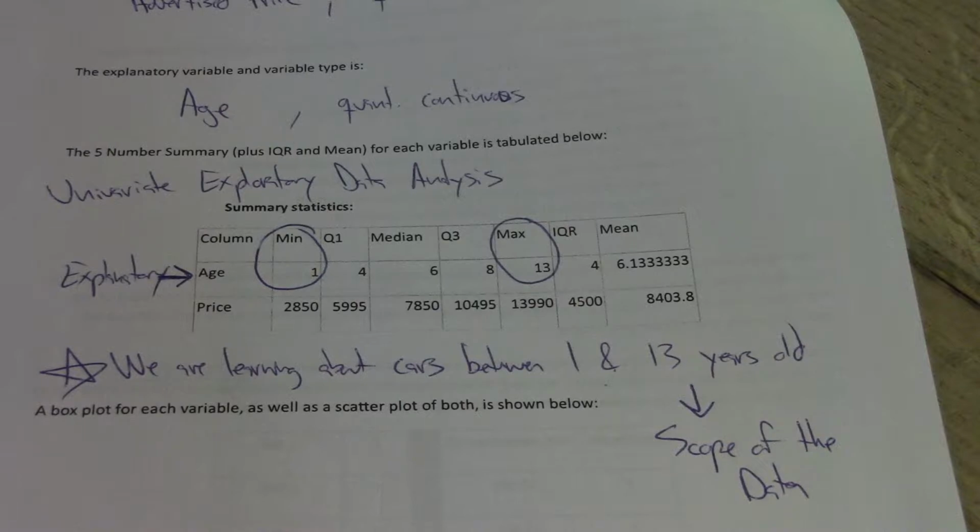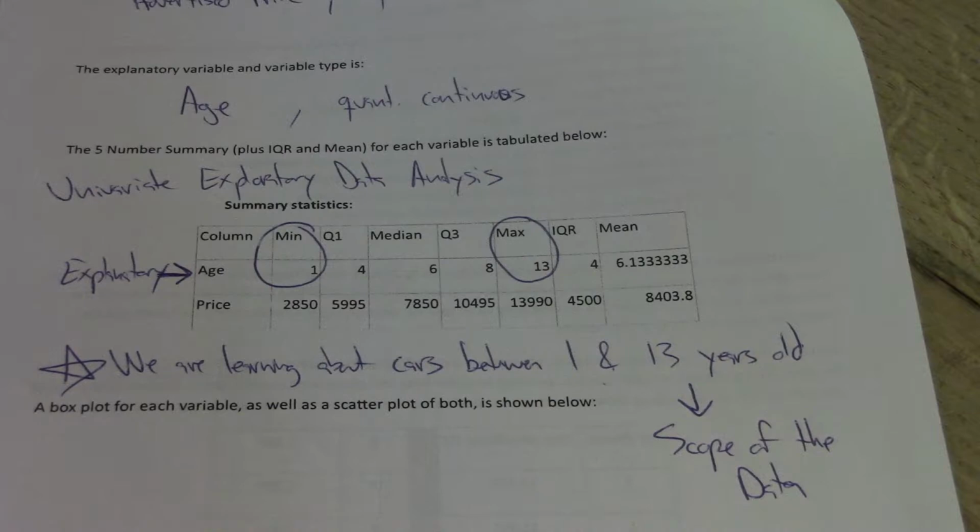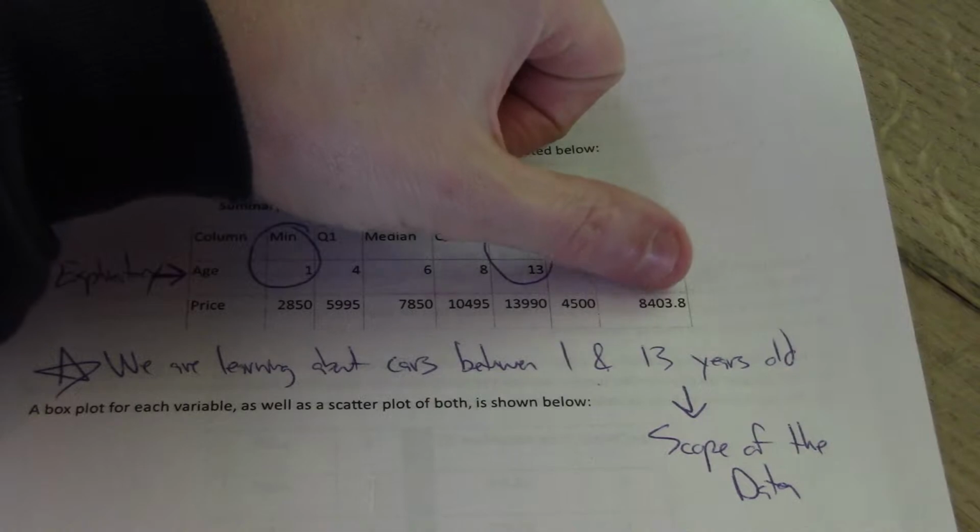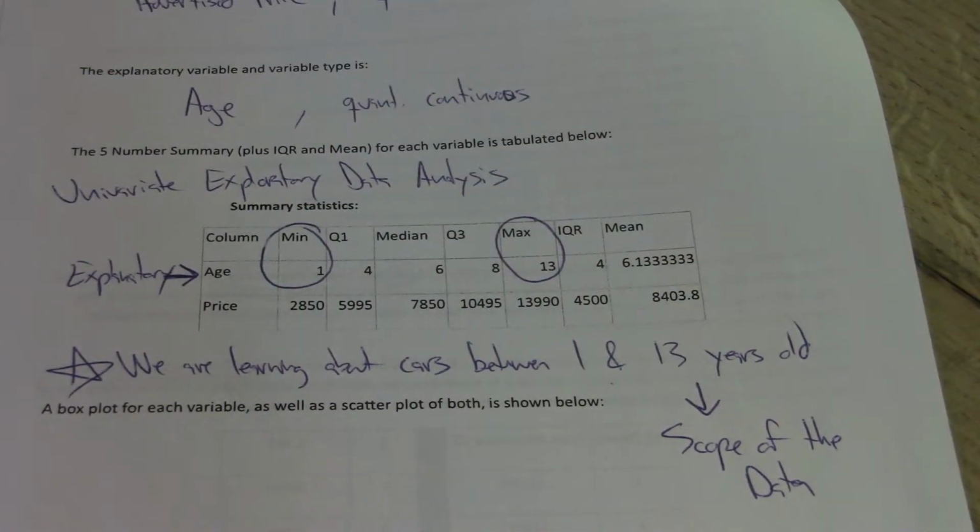So our question is, say you want to buy, I don't know, maybe that 2-year-old used Toyota Corolla. What do you expect its price to be? On average, what do you think you would pay for that used Toyota Corolla if all you have is information about prices? Well, your best guess is going to be the average. So you would say, I expect to pay about $8,400 for any used Toyota Corolla.